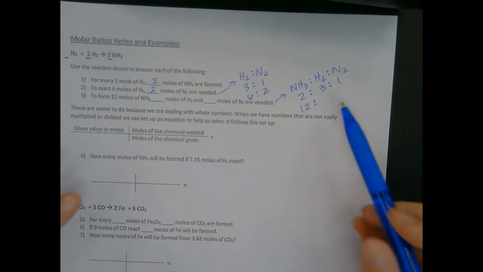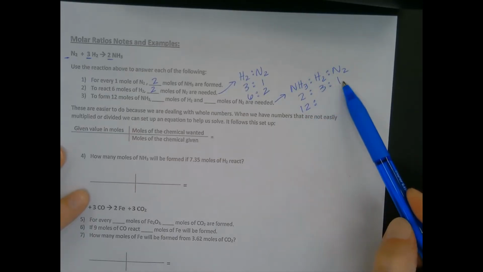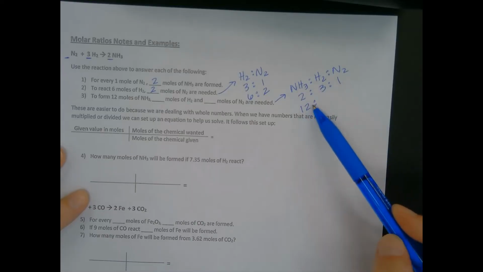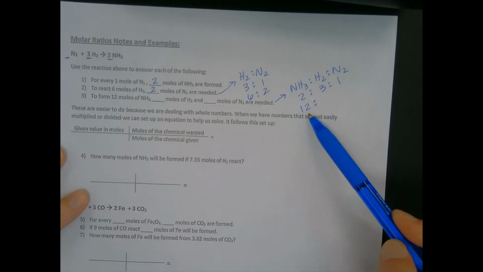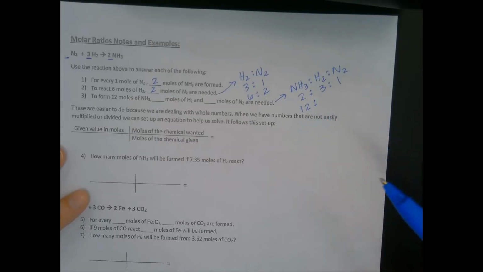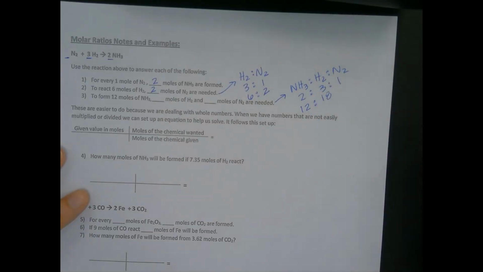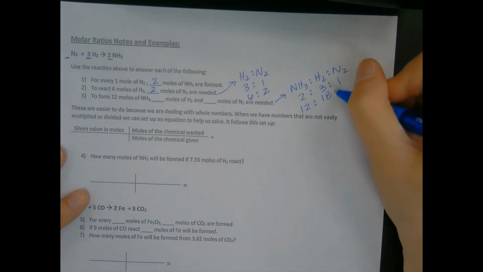Okay, well, if the ratio of the coefficients of the balanced equation is 2 to 3 to 1, if I am producing 12 moles of NH3, how many moles of H2 am I going to need to make that happen? 18. 2 times 6 is 12, right? So 3 times 6 is 18, and that means 1 times 6 is how many?